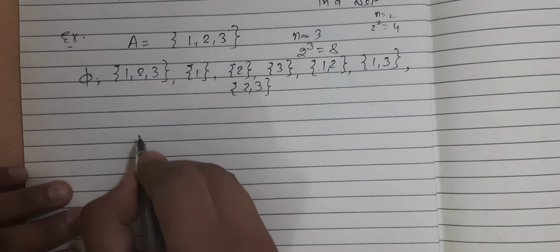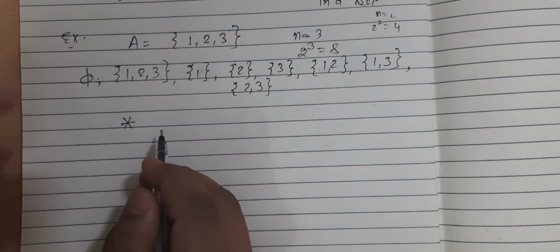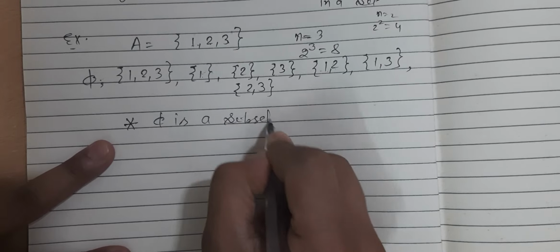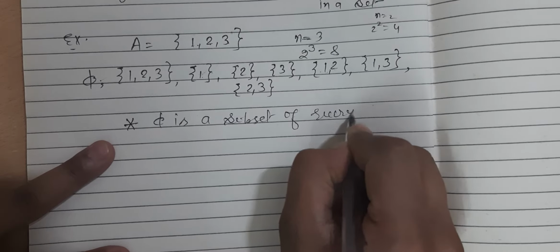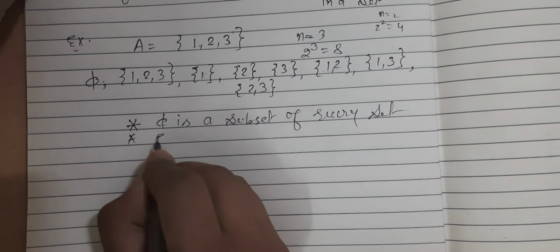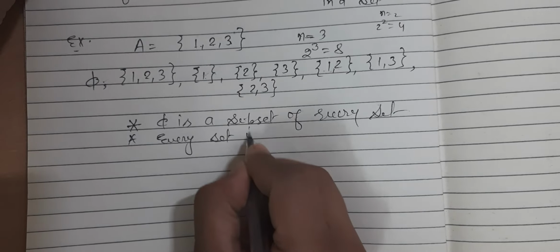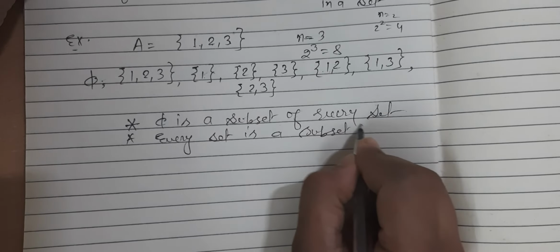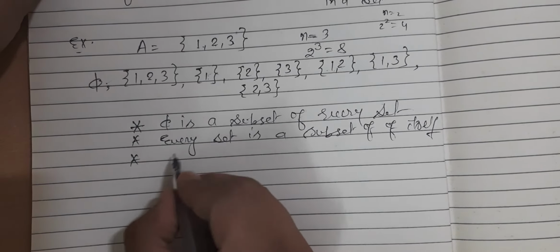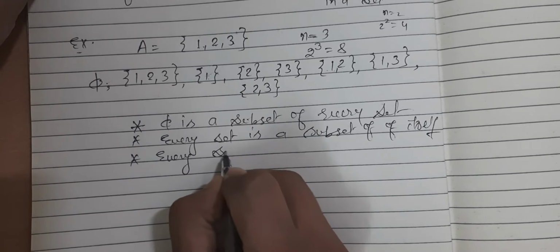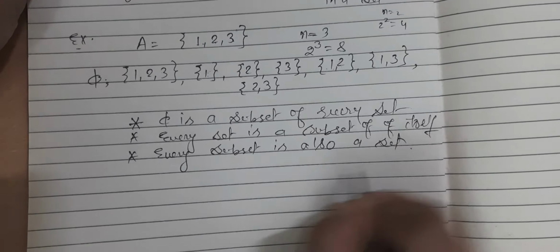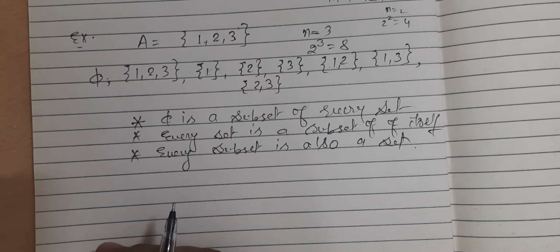So we have discussed 3 important points: that phi is a subset of every set. Then the next point, every set is a subset of itself. And the third point, every subset is also a set. Okay, every subset is also a set.